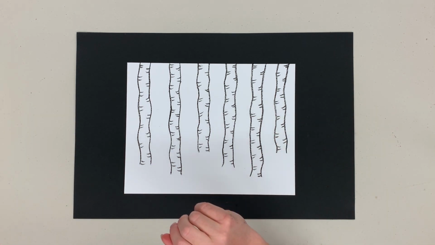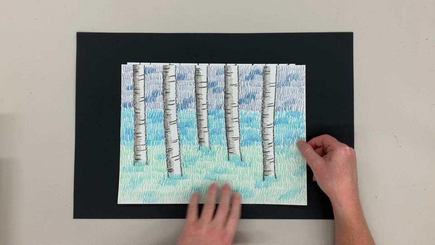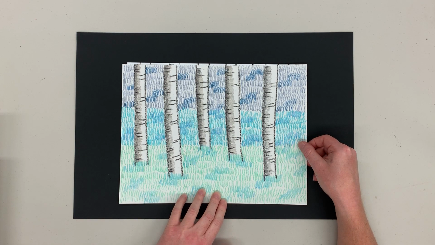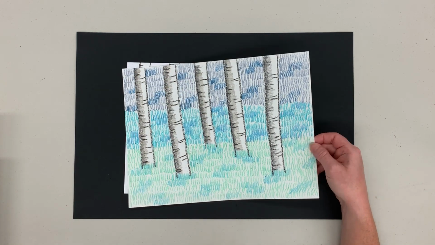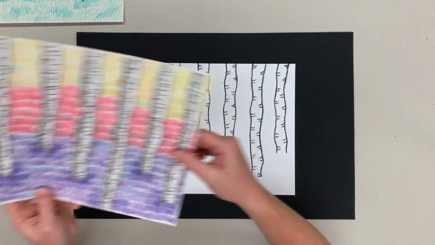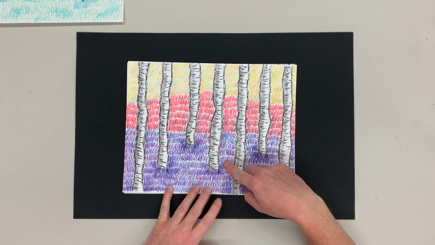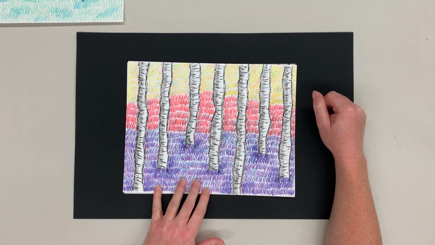Let me show you my two pictures. So I have this one. On this one, I did light grass on the bottom, medium, and then dark at the top. You can do the opposite, okay? This one, I did dark grass at the bottom, medium is always gonna be in the middle, and then I did light at the top.